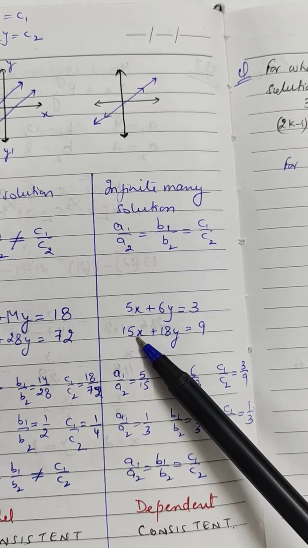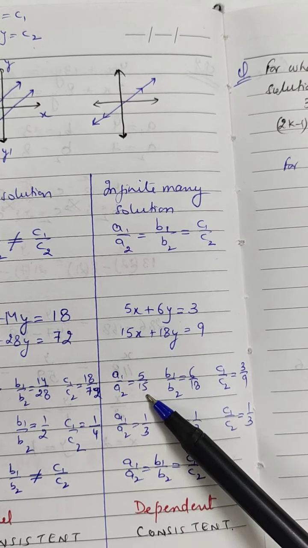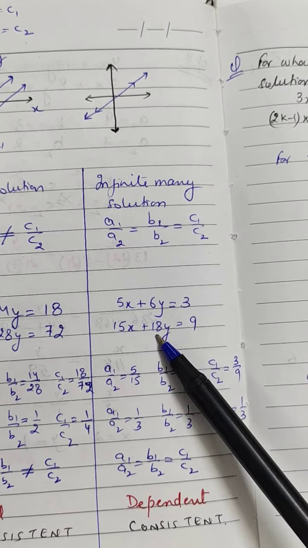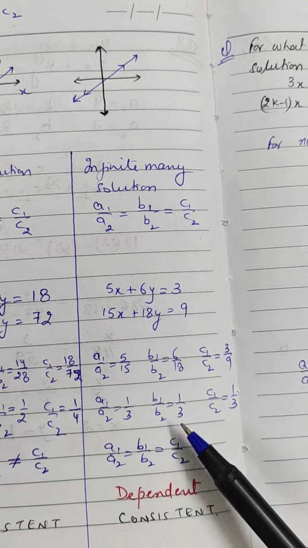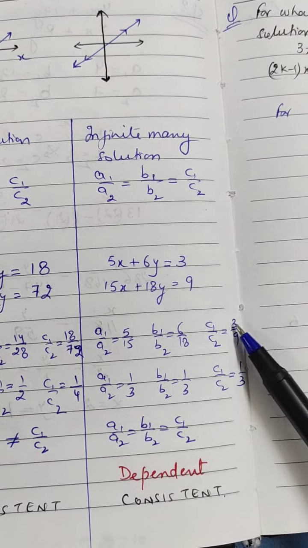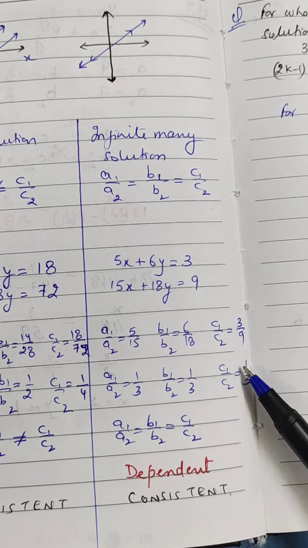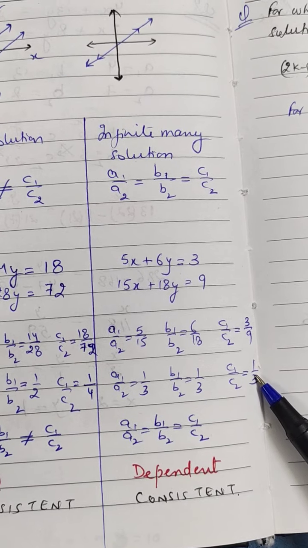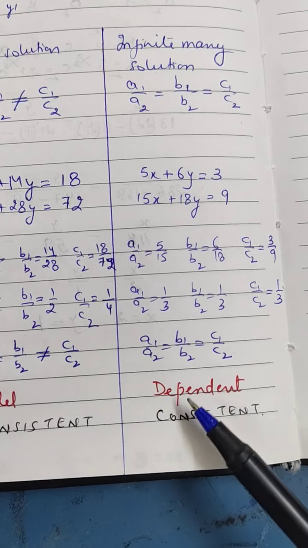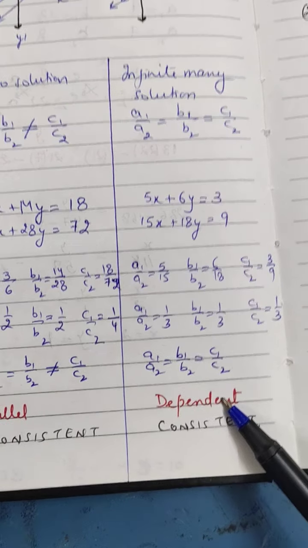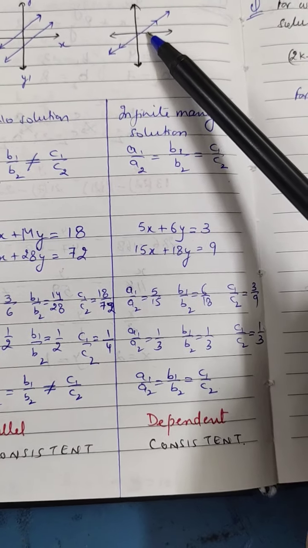The ratio a1 by a2 is 5 by 15, which works out to be 1 by 3. b1 by b2 is 6 by 18, which again is 1 by 3. And c1 by c2 is 3 by 9, which again comes out to be 1 by 3. So all three ratios are equal. Hence we can say, in this case, the lines are dependent on each other, right?